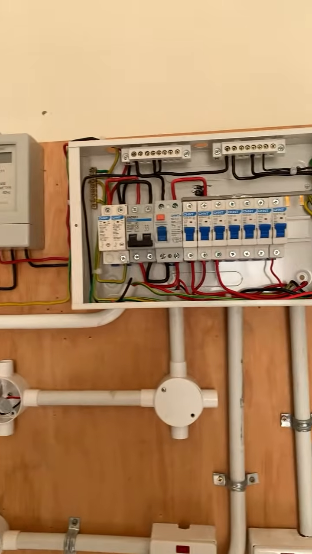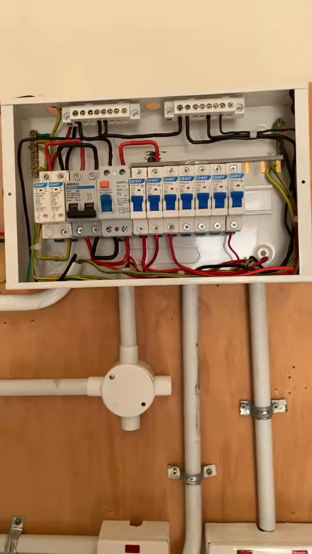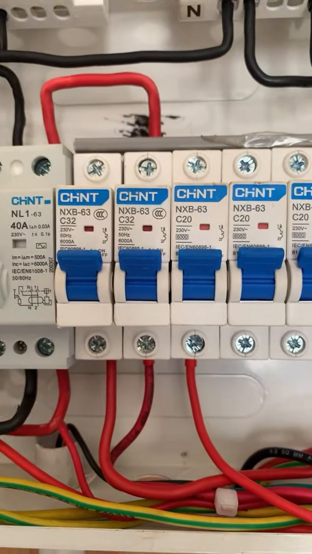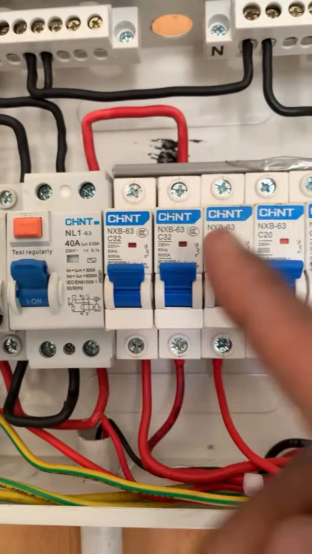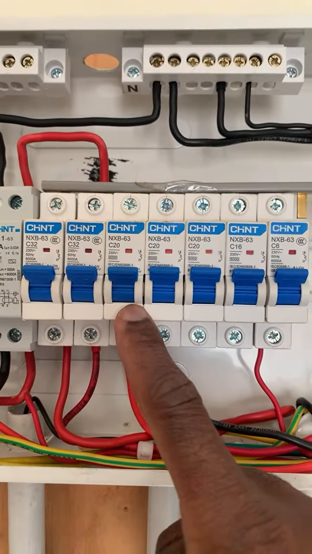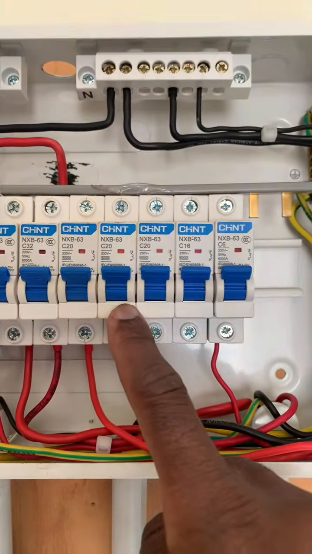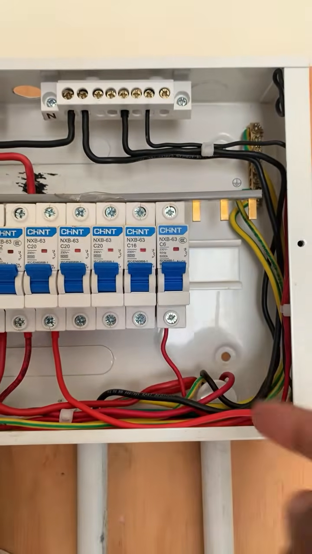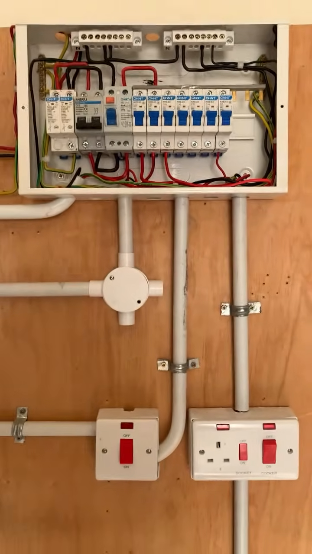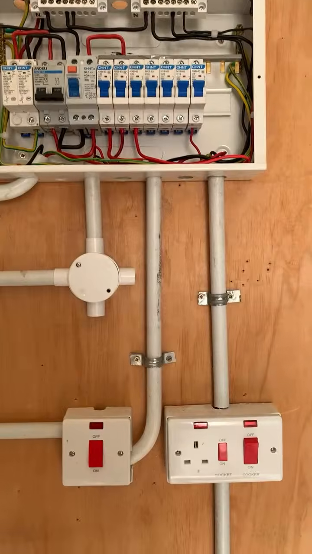And now from there, we have several circuits. These circuits have MCBs. The MCBs are for various circuits. For instance, we have a 32 ampere circuit breaker. Then we have 20. We have 16 and a 6. Each of those are for specific circuits.